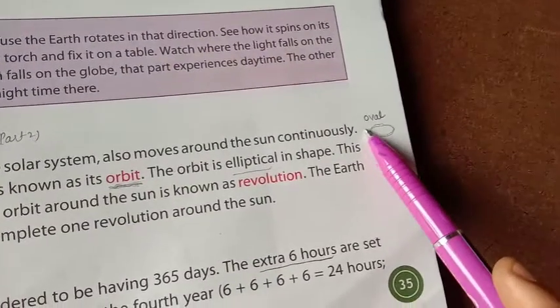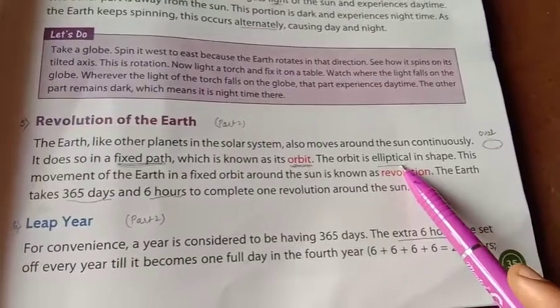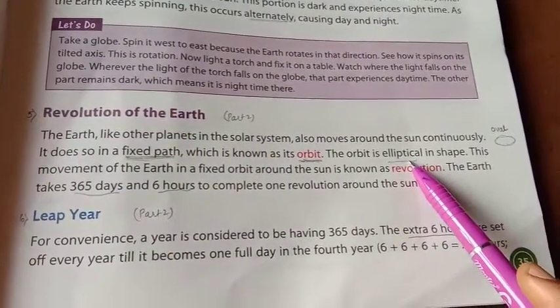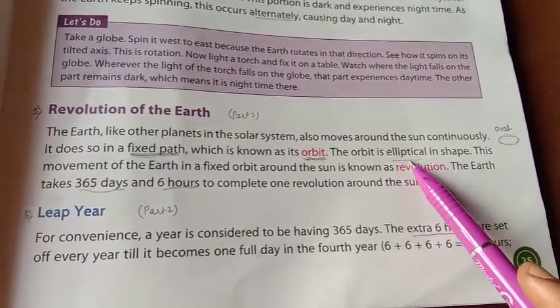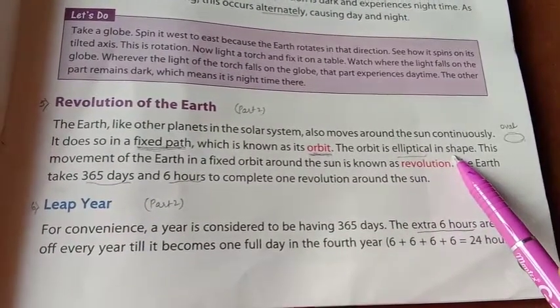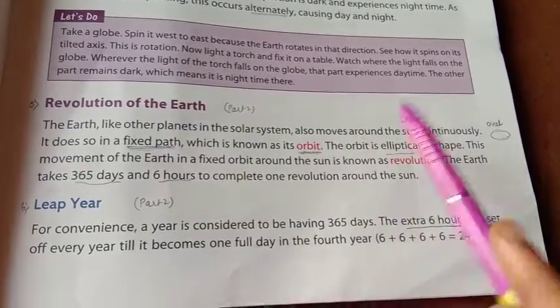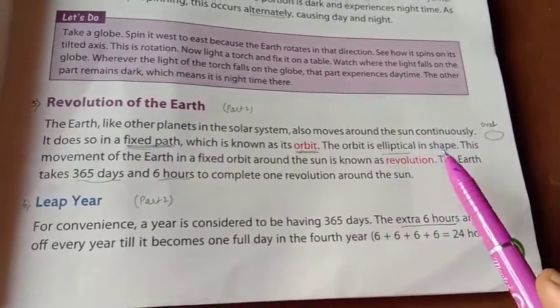Elliptical means oval shaped. The path through which all the planets travel around the sun is oval in shape. The movement is elliptical. It goes in an oval shaped movement.